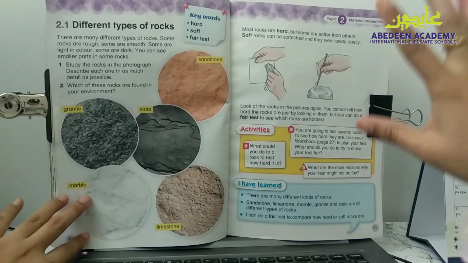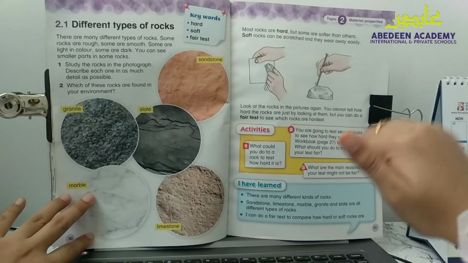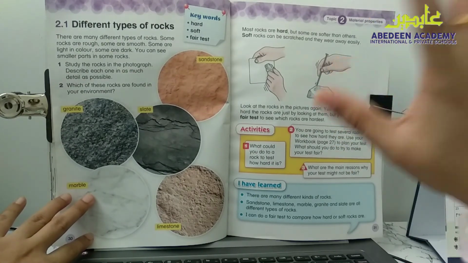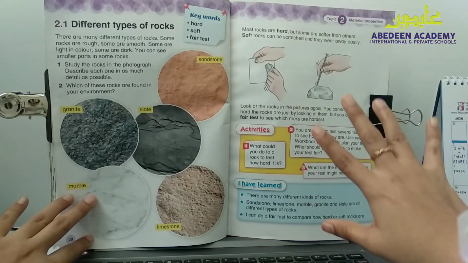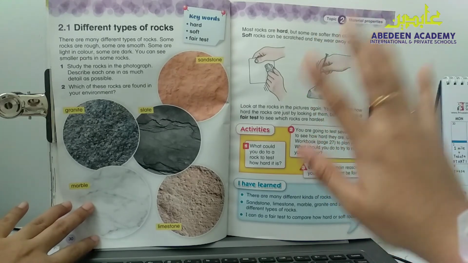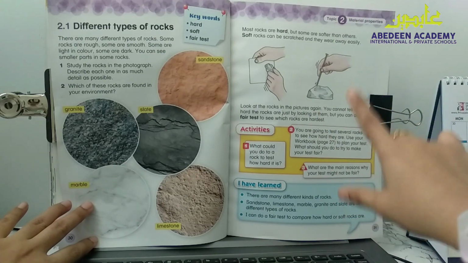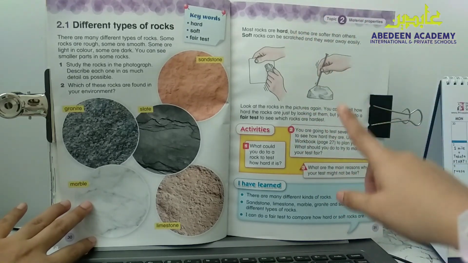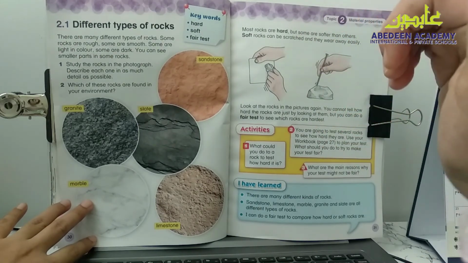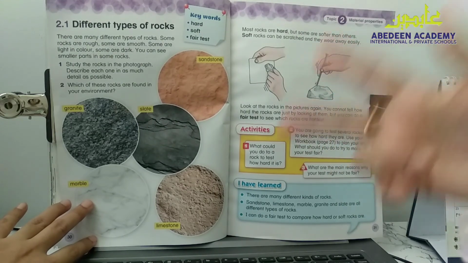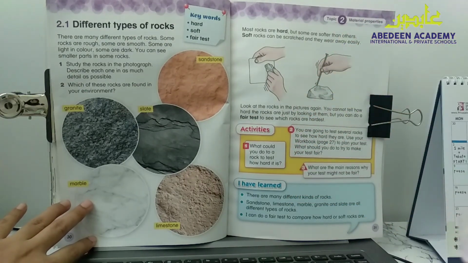Okay, all right, now that's it for today. All you have to know is that we have different types of rocks, and they can all be found on the earth. They are all natural. Okay, they are all made by Allah. Alright, that's all you have to know. They are all natural rocks, and different rocks have different functions. They can make different things, and they are rough, they are smooth, they are light in color, they are dark in color.